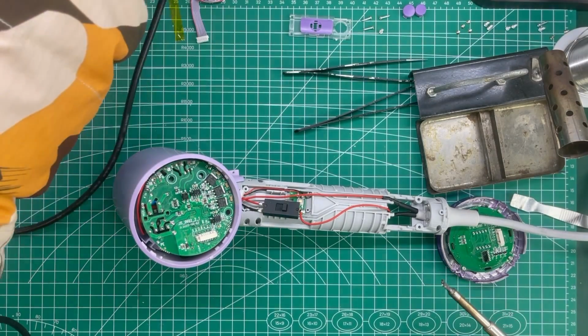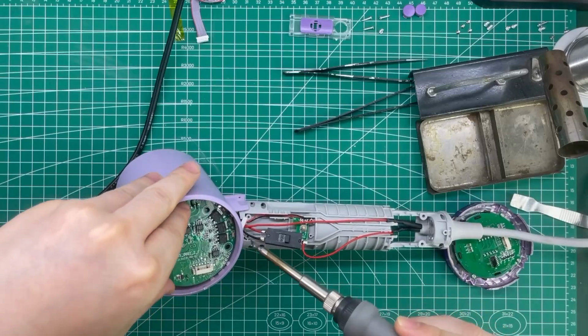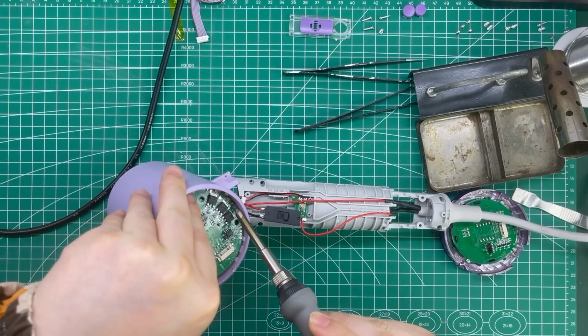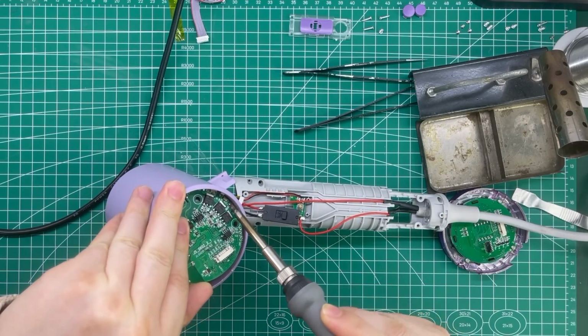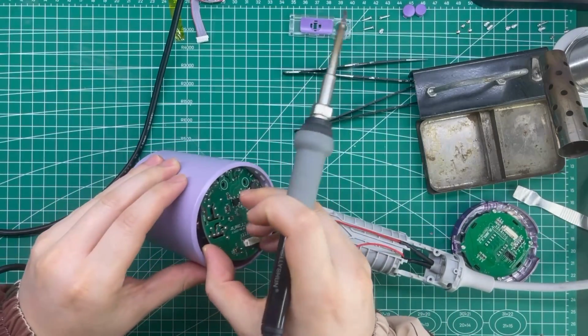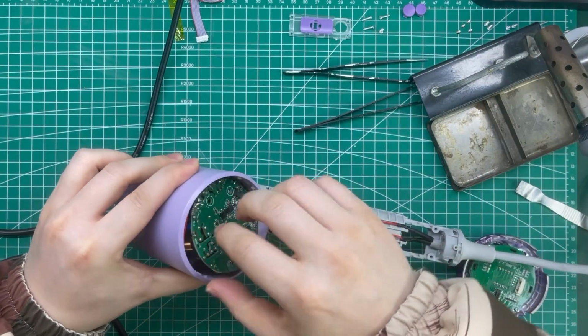Okay, the next part is we are going to solder off the remaining components. That way we can get access to the PCB. And we're going to take our solder iron and we're going to slowly detach all soldered components, mainly the connection points between the handle and the PCB.